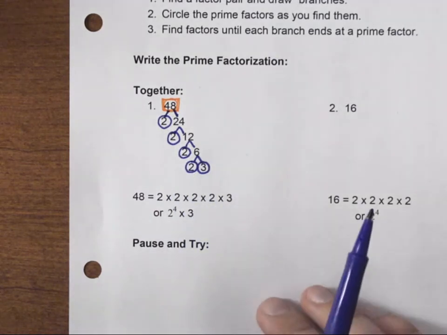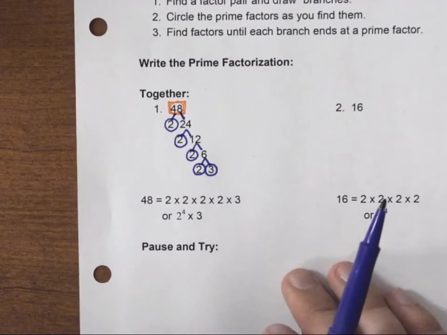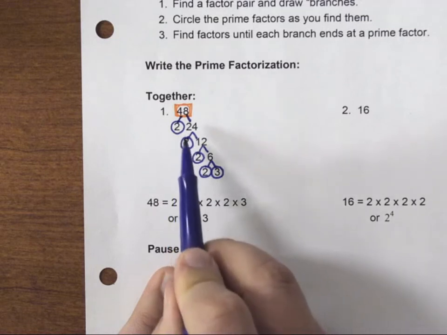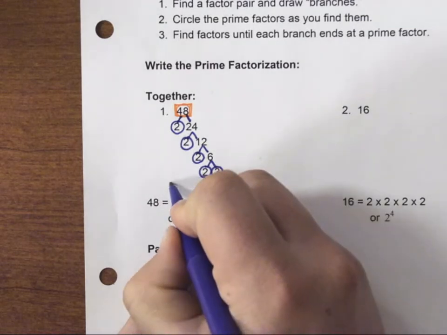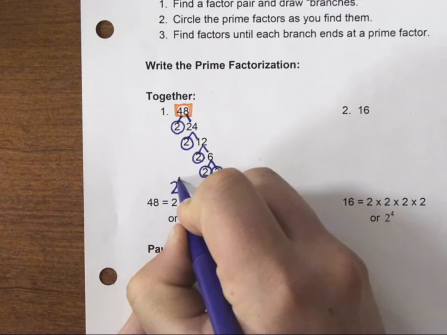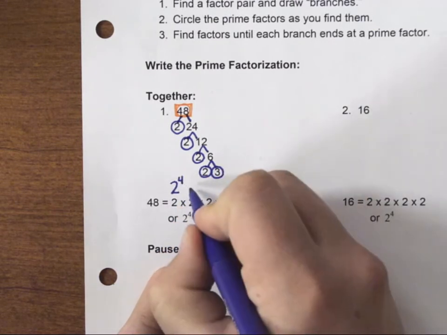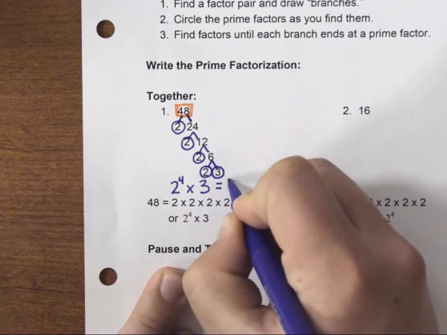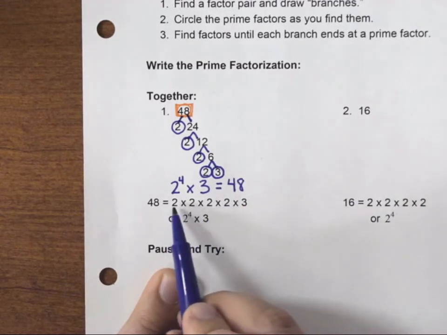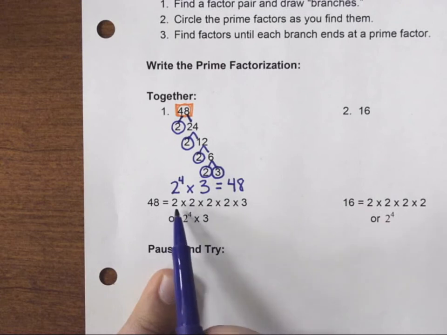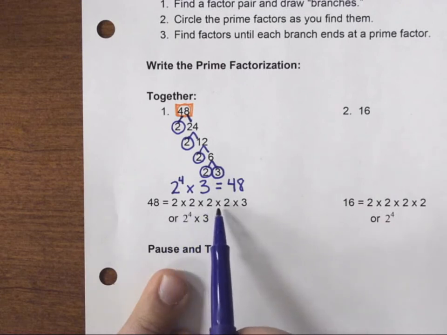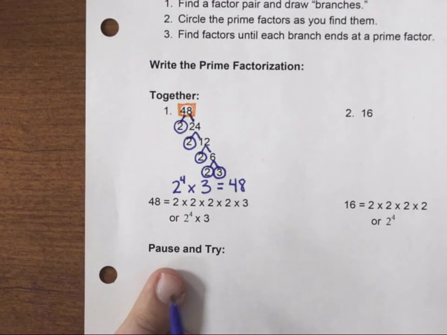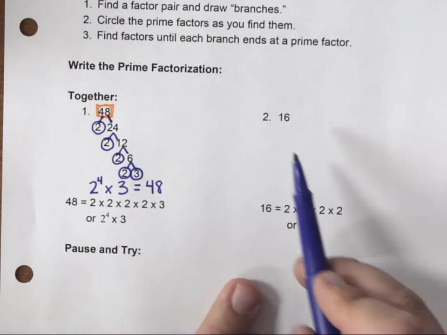So how we would write that as its prime factorization is we would say, okay, it is 2 to the first, second, third, fourth power. So 2 to the fourth power times 3 equals 48. Okay, or in other words, they wrote it in long form here. Okay, 2 times 2 times 2 times 2 times 3. Okay, very good. Now let's do another one together.